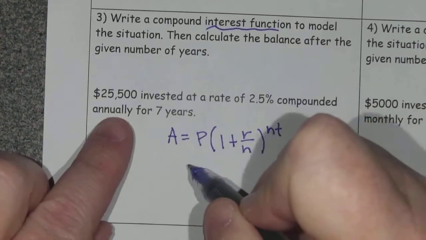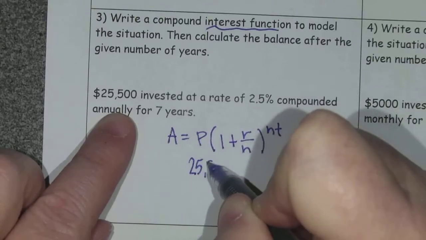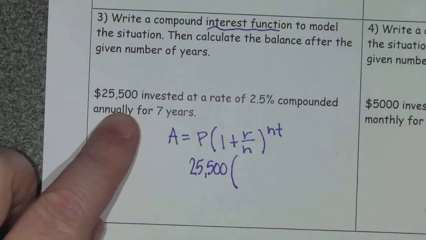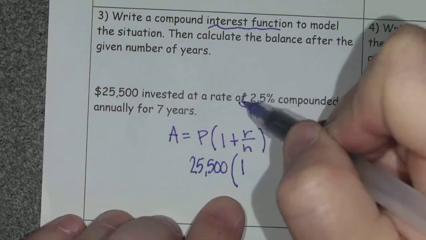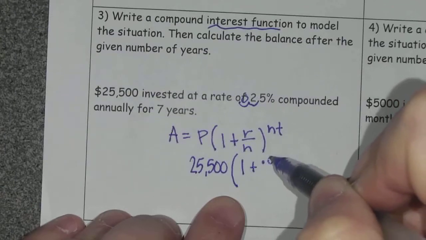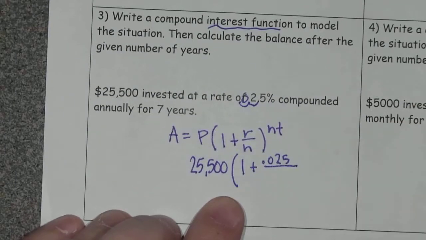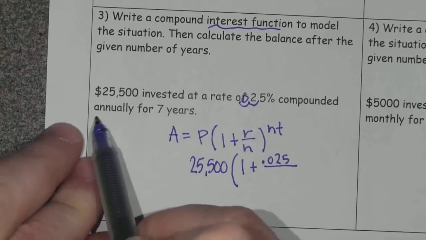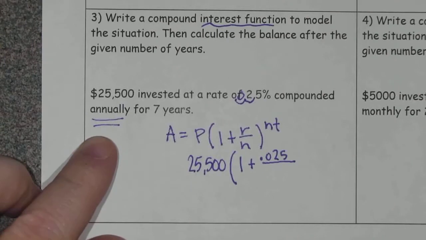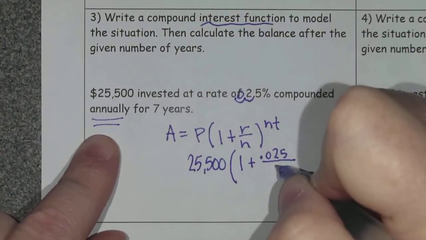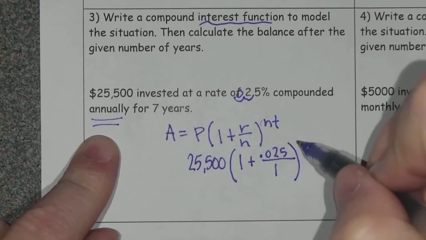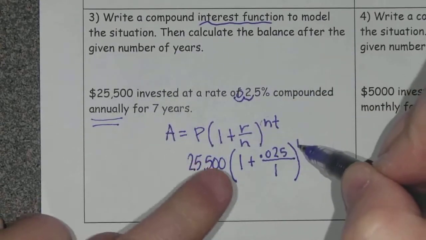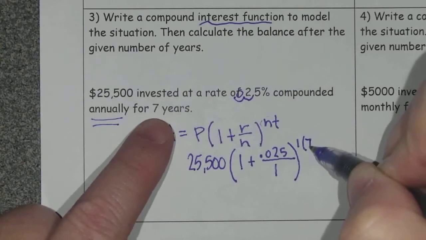So we're going to invest $25,500. That would be our principal at an interest rate of 2.5%. I move my decimal point 2 places. That would be 0.025. I'm going to put the number of times per year that my interest is compounded. It says annually. Annually is 1 time per year. So I'm going to put 1 down there for my N value. And then again, it repeats my N and my T value. So N up top. And then T is the number of years, which is 7.